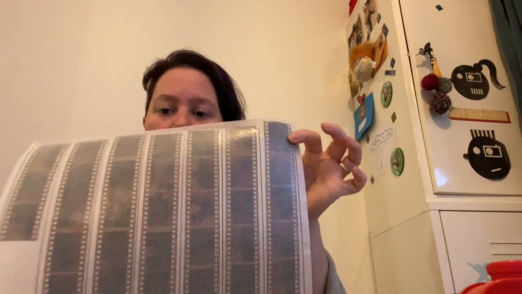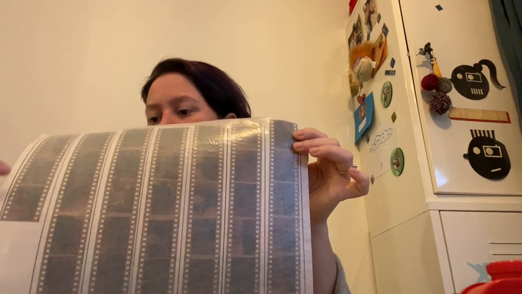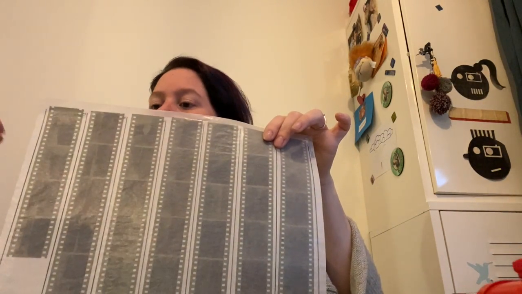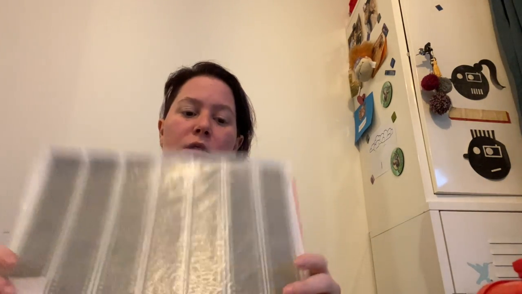So this is 1, so this is 36, 37, 38, 39 in this roll. Here I got another 39. And in this one, this has been cut even longer, so I got 40 images from my 36 exposure roll.